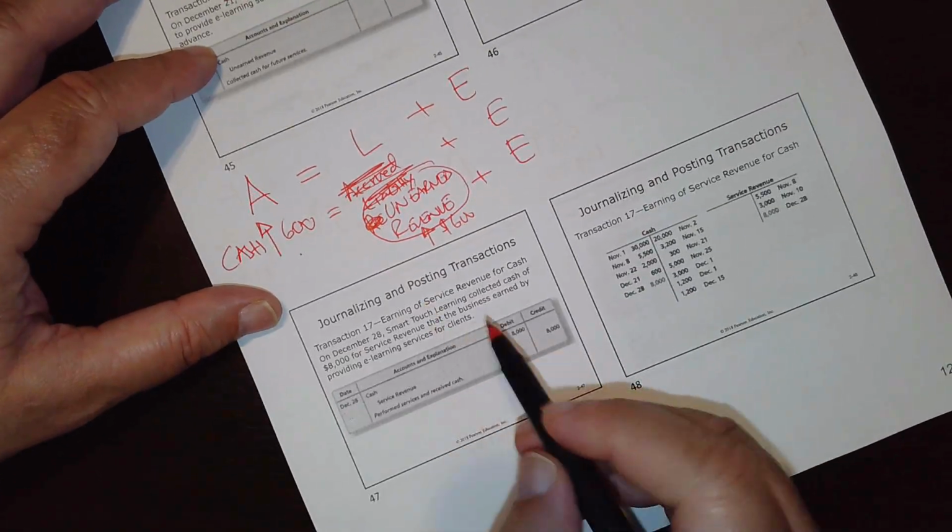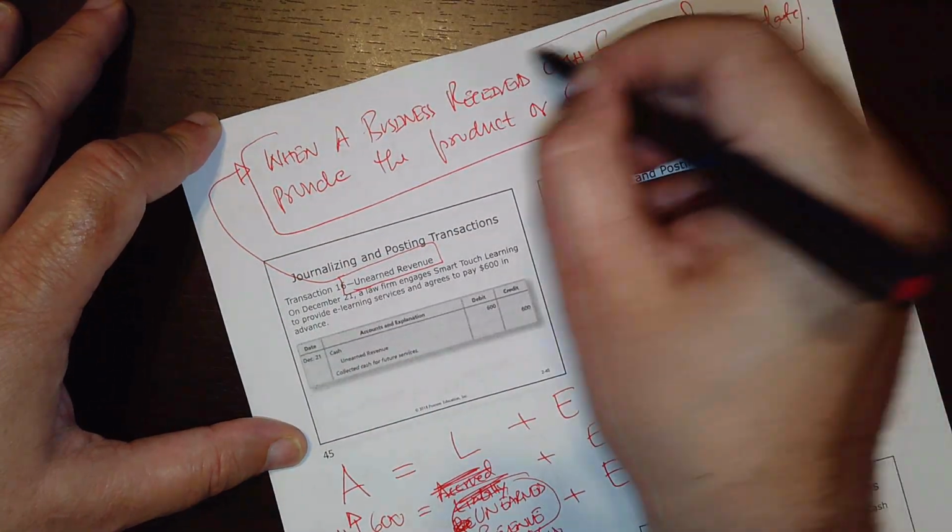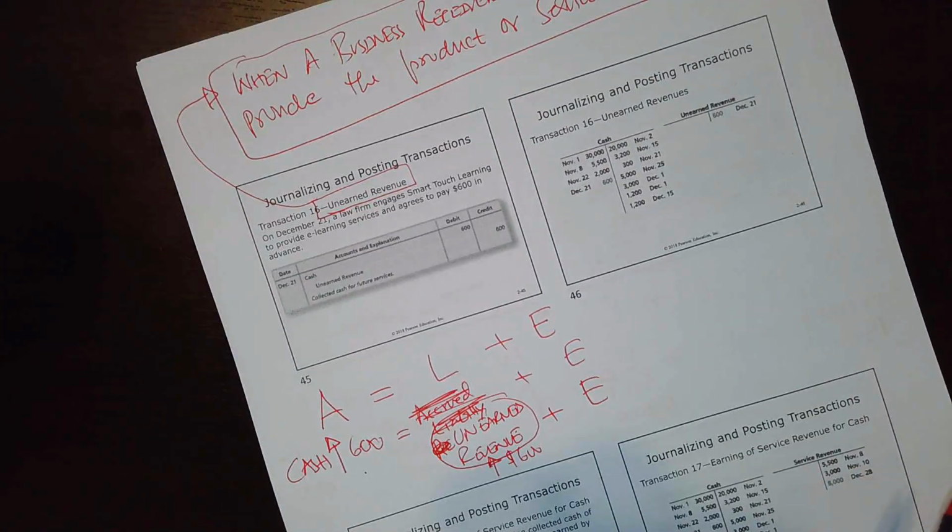Another thing is that you remember this unearned revenue is a very important concept. It will be tested in exam 1, homeworks, accounting cycle project, and final exam as well. Okay.